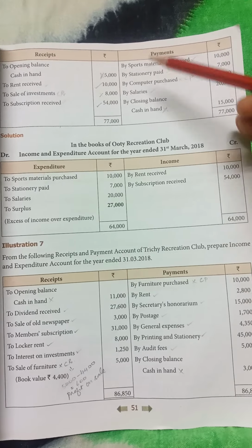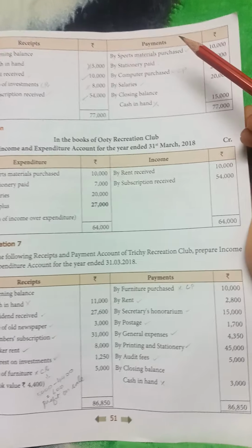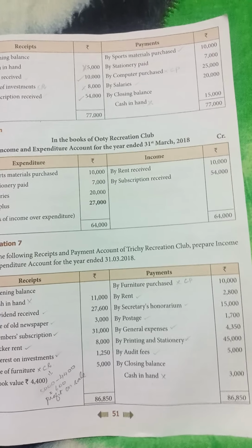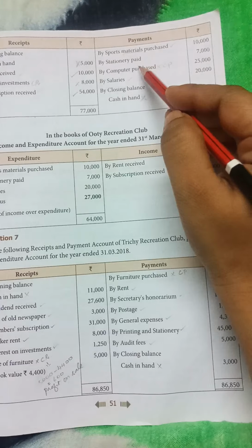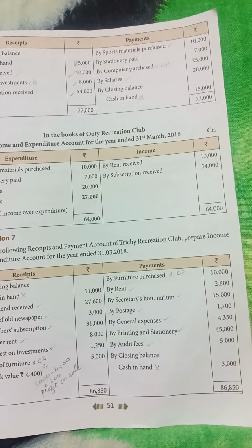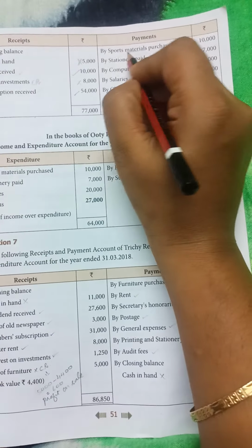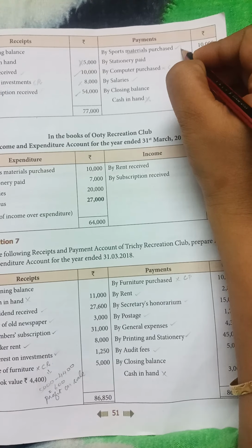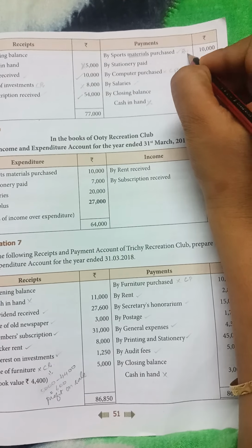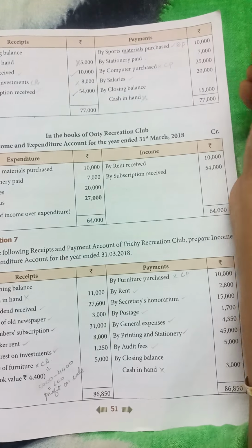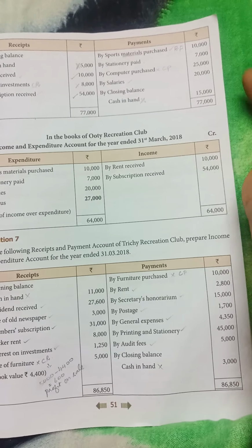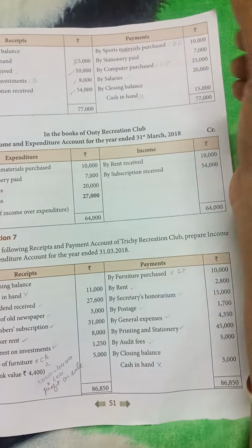Okay. Then moving on to the payment side, you have the first account as by sports materials purchased. Okay, if it is given as sports materials, in that case this is to be treated as revenue payments. That is your expenditure, revenue expenditure.